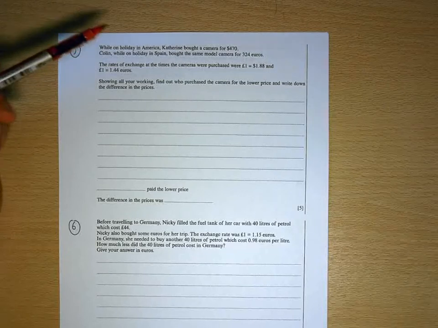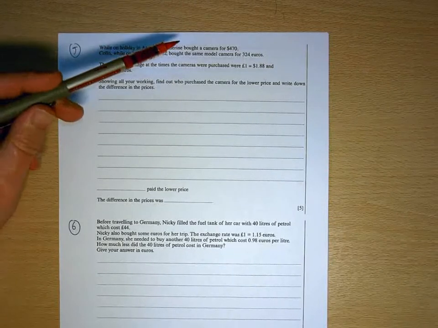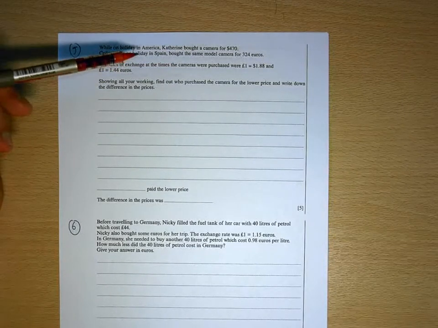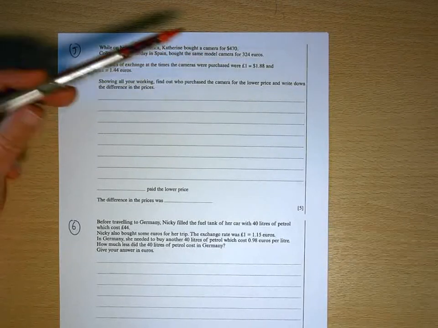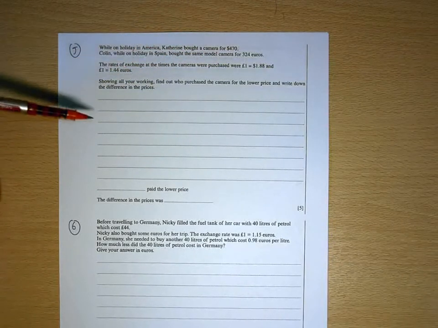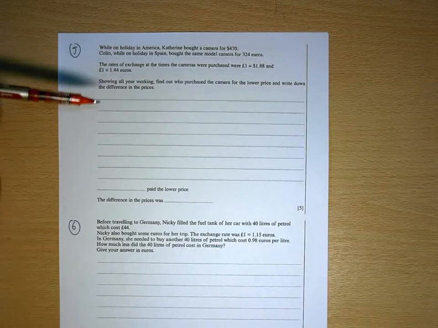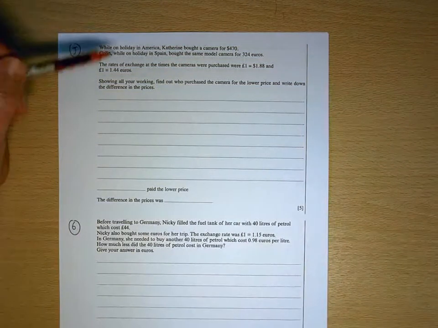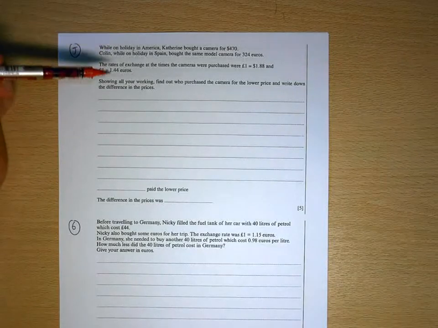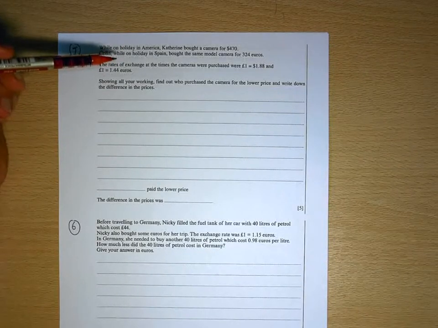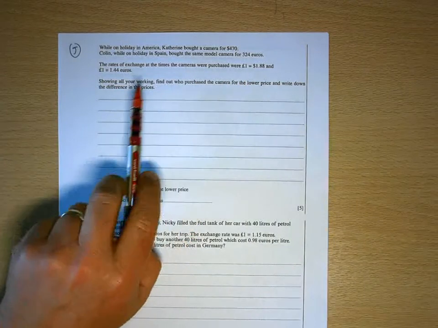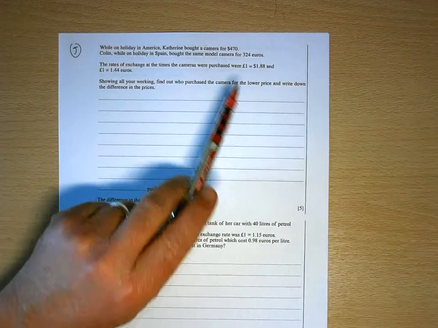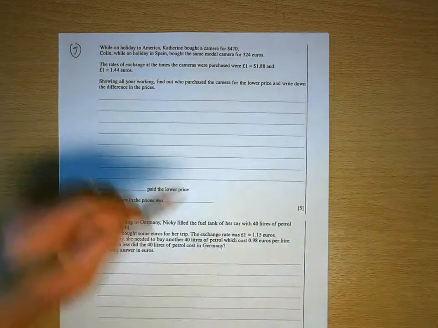What we've got here is Catherine, who in America bought a camera for $470, and somebody else, Colin, in Spain bought exactly the same camera for 324 euros. What we need to do in this question is work out who had the best deal, who bought the camera for the lowest price. In order to make that comparison, we need to turn both of these purchases into the same currency. The exchange rates are given in terms of pounds, so the easiest thing to do is to turn both of these purchases into pounds, and then we can see who got the best deal.